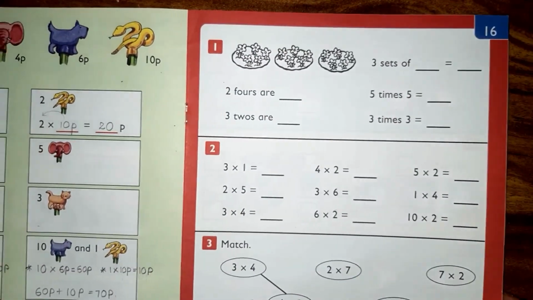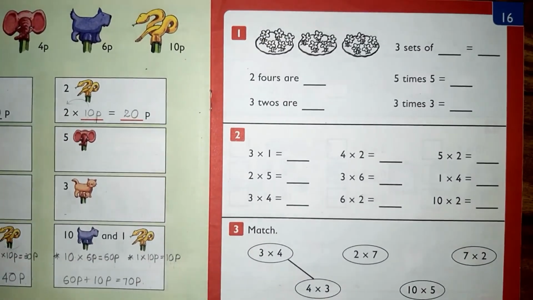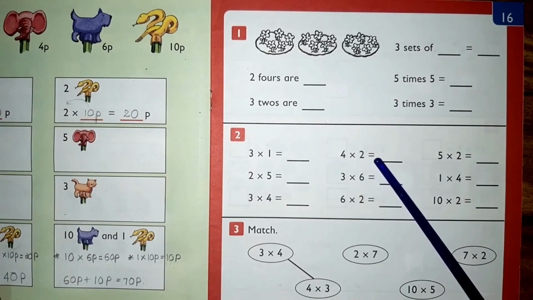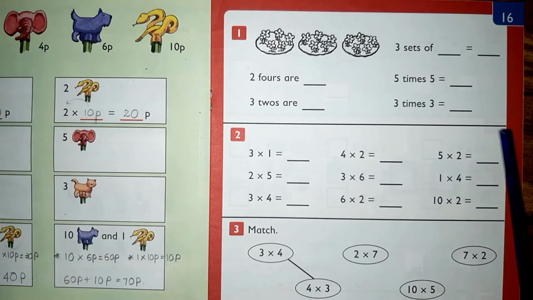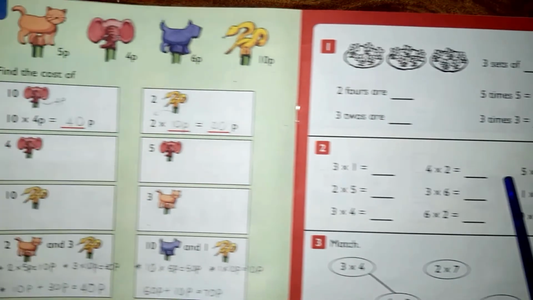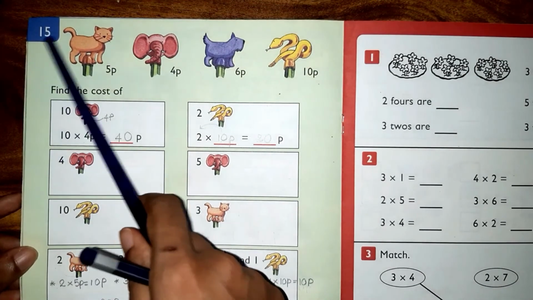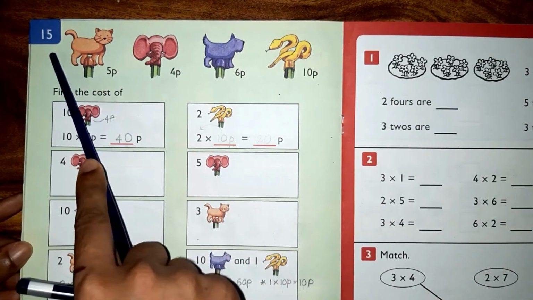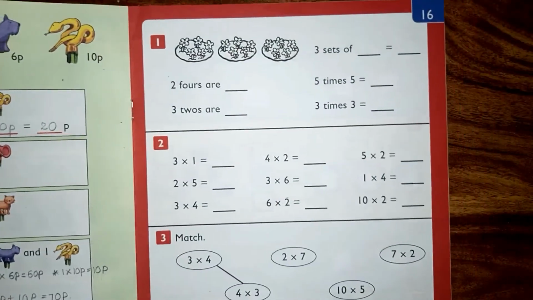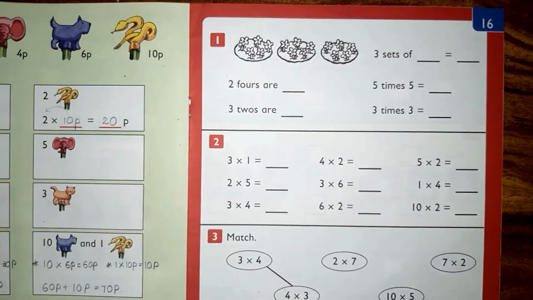Then after, we have done multiplication in our textbook. So you have already learned about the 2 times table, 10 times table, and finally 5 times table. Okay, so after completing up to page 15, you can do this assignment.